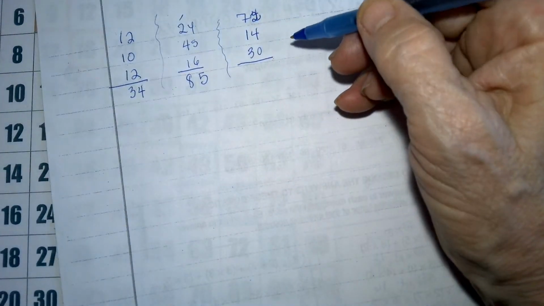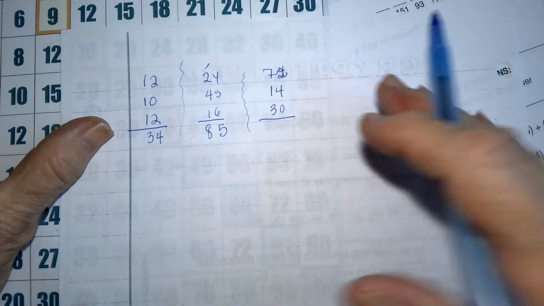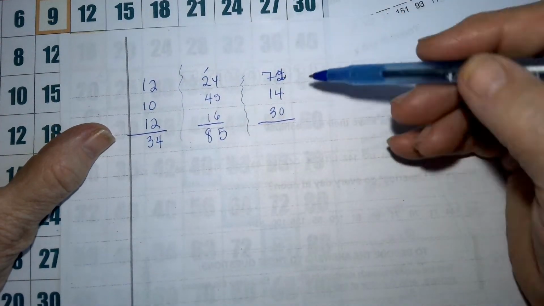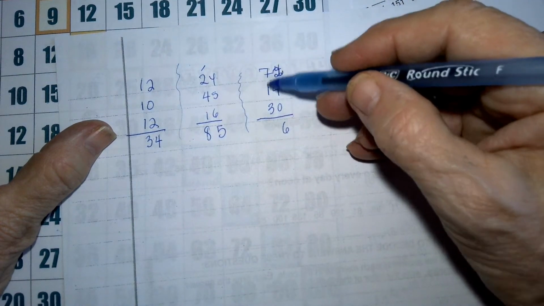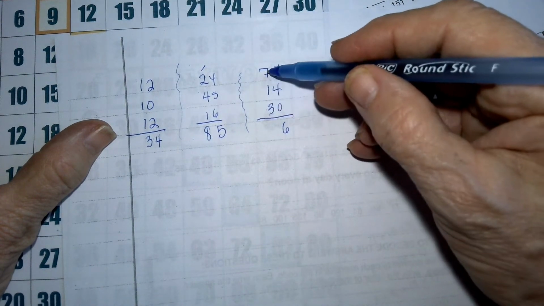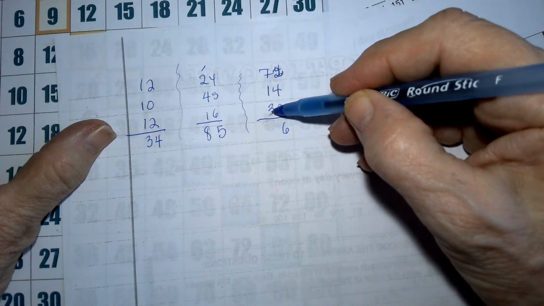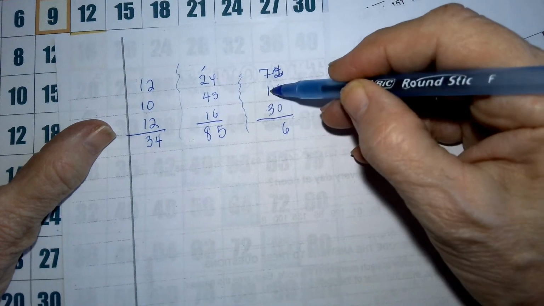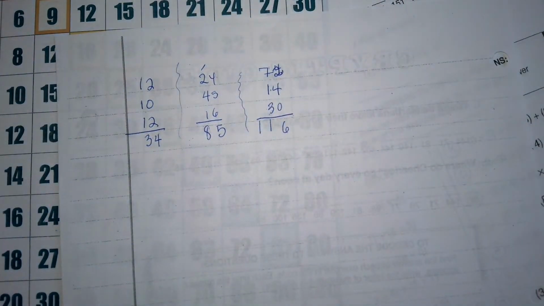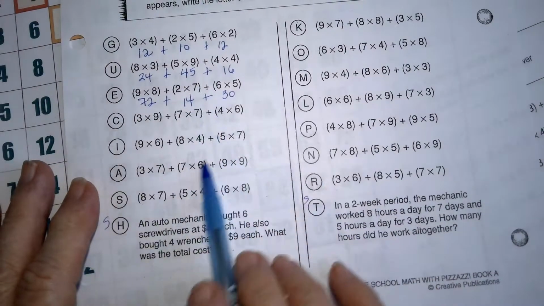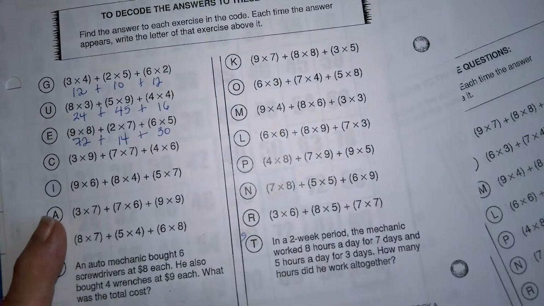Okay. So 4 plus 2 is what? 6. And then I see a 10. 7 and 3 is 10 plus 1 more is 11. Okay. Listen carefully. Job number 1 is to make sure that you do all of the multiplications first on both sides.